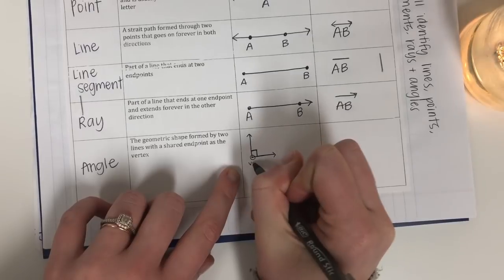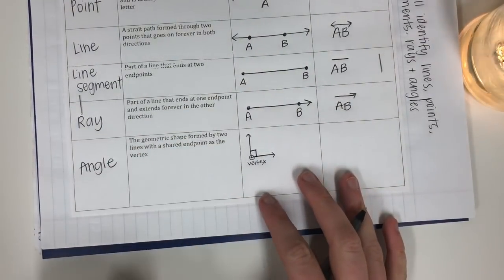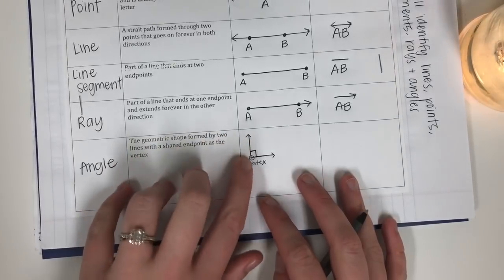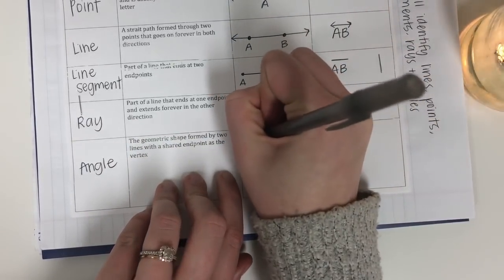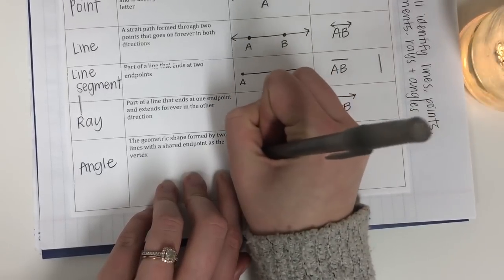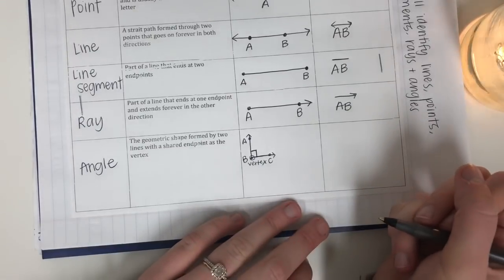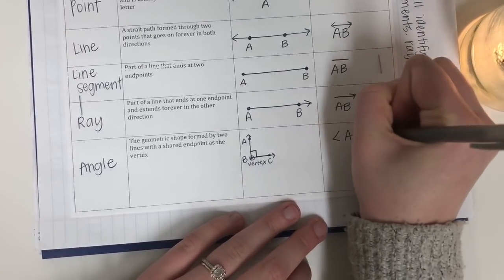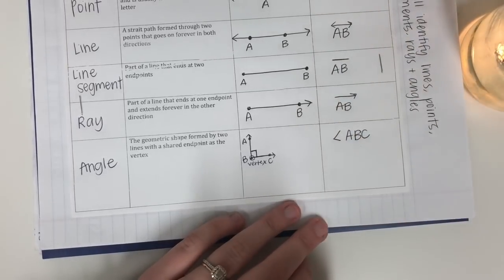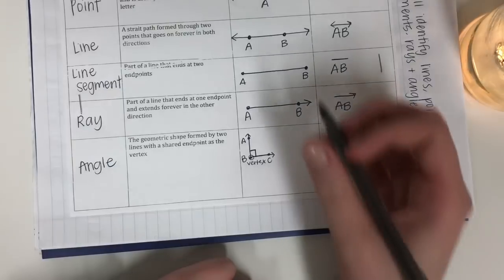This is my vertex. This is what we call an angle. And if we were to measure this, this would be a right angle. So you would have A, B, and C. So this would be angle ABC. Okay, so we have a right angle.